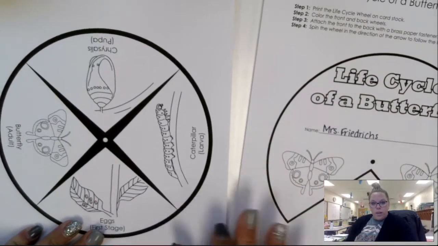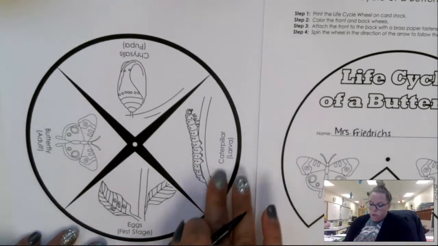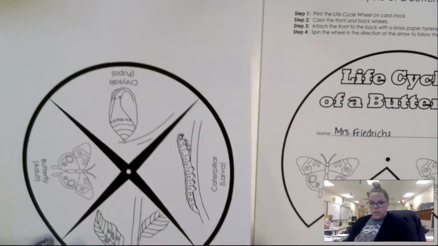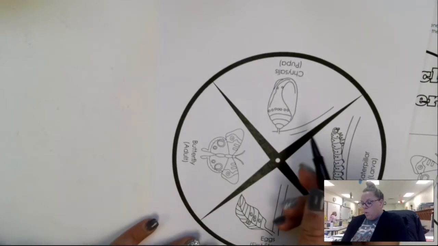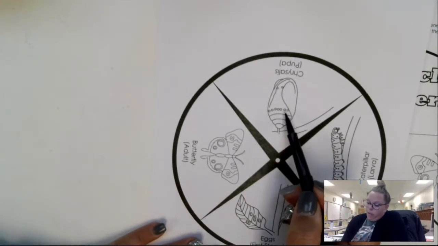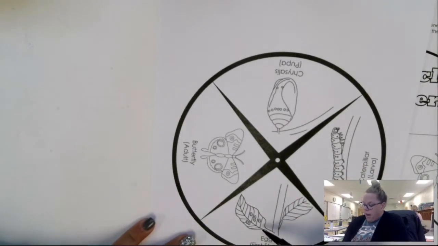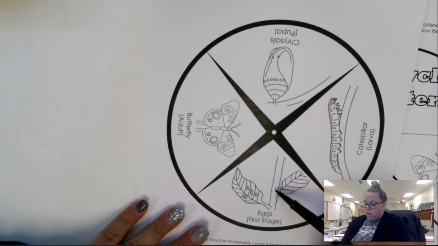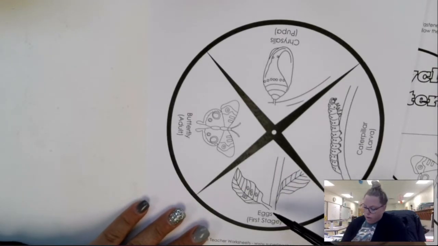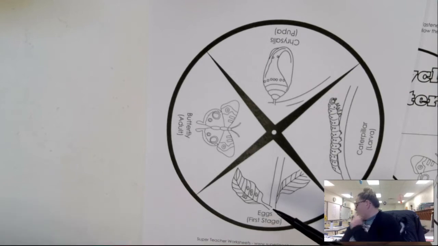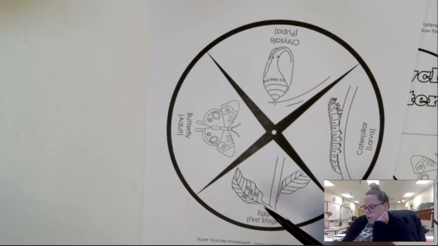And then over here, you have your different stages of the butterfly. The chrysalis is that green outer hard shell, right? The eggs, the first stages, you're going to have leaves that are going to be green. Even the stalk of the leaf will probably be green. And the eggs were more of a whitish color.